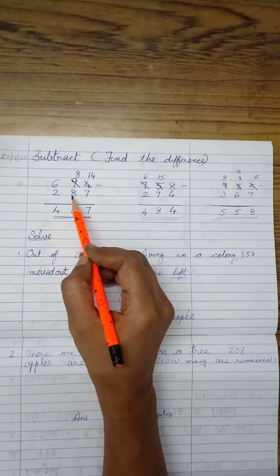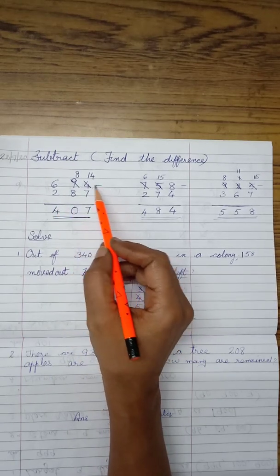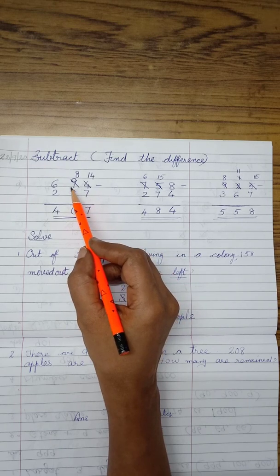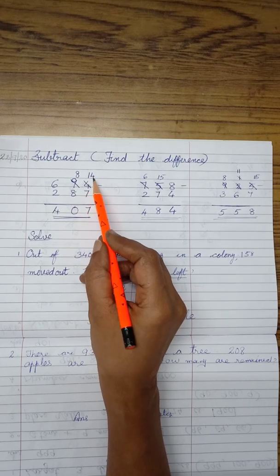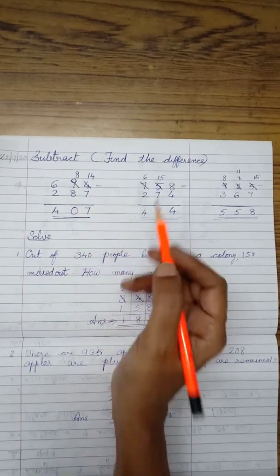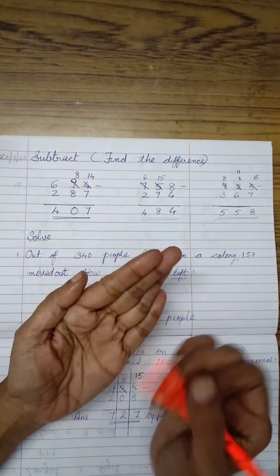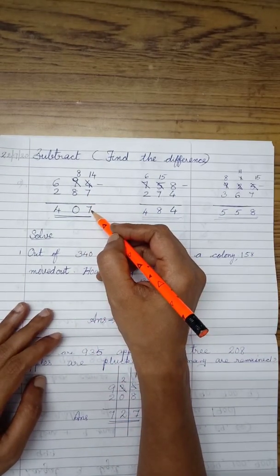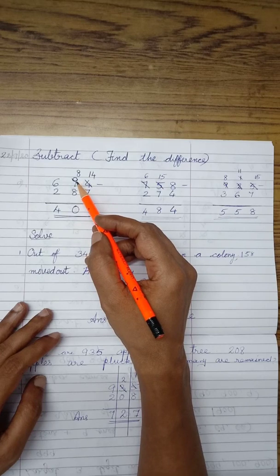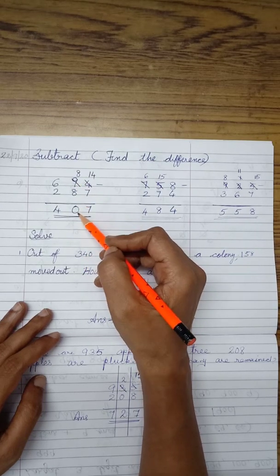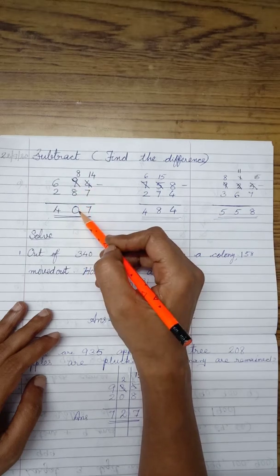694 minus 287. 4 minus 7, not possible. So you borrow 110 and 4 becomes 14 and this 9 becomes 8. Then after 7, 8, 9, 10, 11, 12, 13, 14. How many fingers? 7 fingers. So you write 7 in the place of ones. Then in the place of tens, 8 minus 8, 0. A number minus same number, 0. Write 0 in the place of tens.